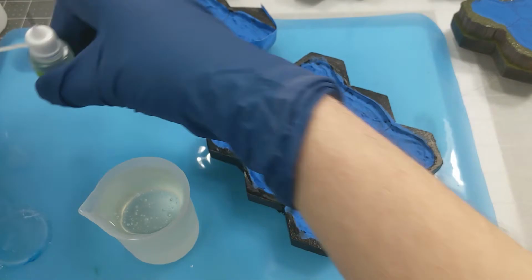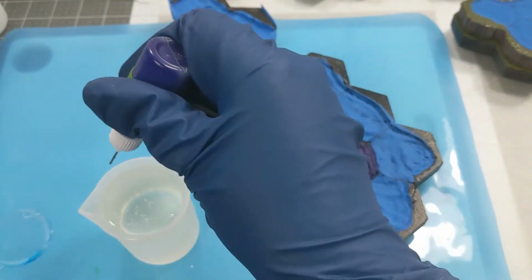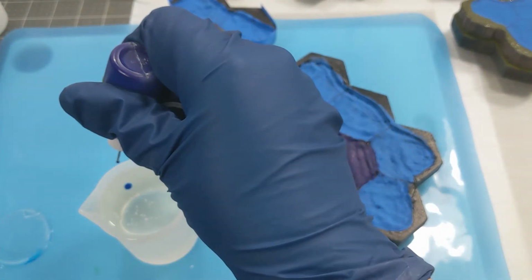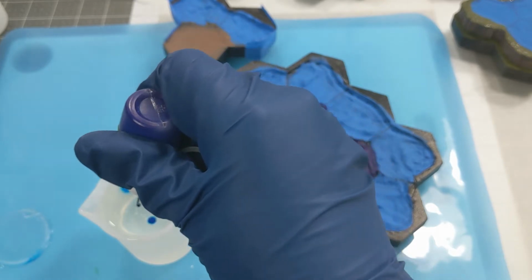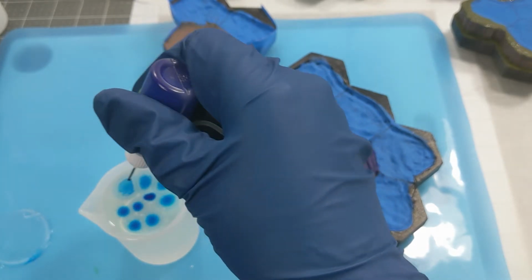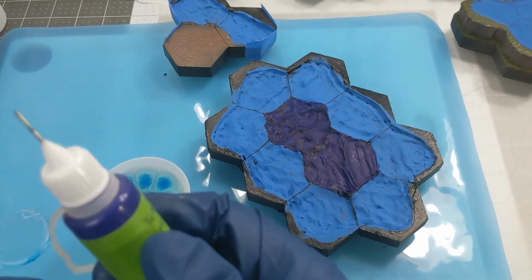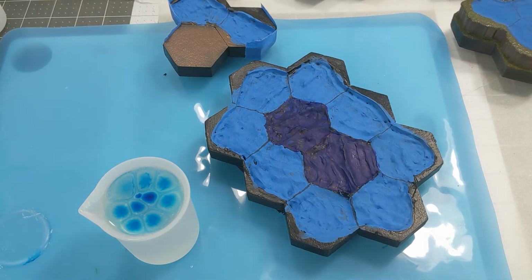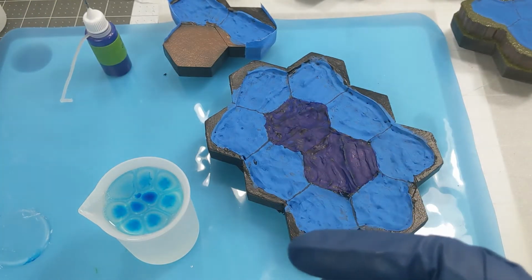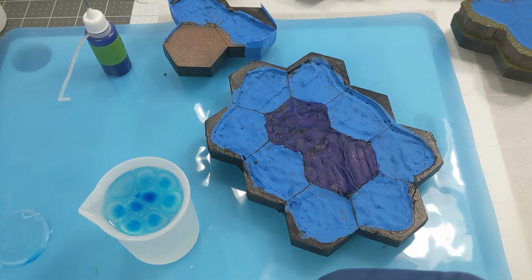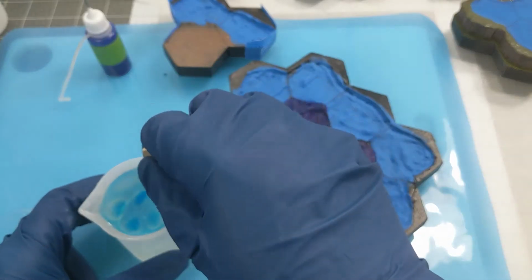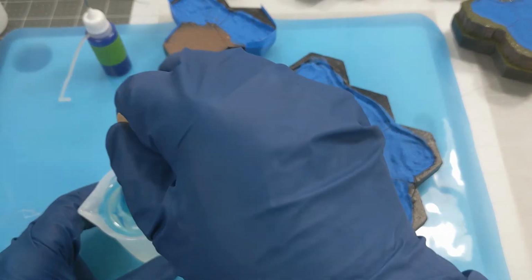Now, with 100 milliliters of this, I'm going to add a little bit of coloring. This is Tamiya Clear Blue acrylic paint. This is alcohol based, and it mixes in pretty well. You don't need a whole lot. We're just going for a very light tinting to the clear. Should help mix everything together.